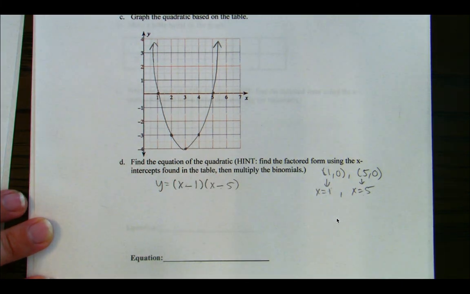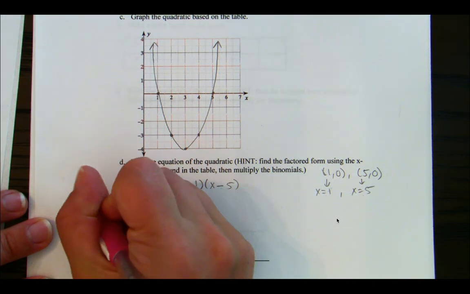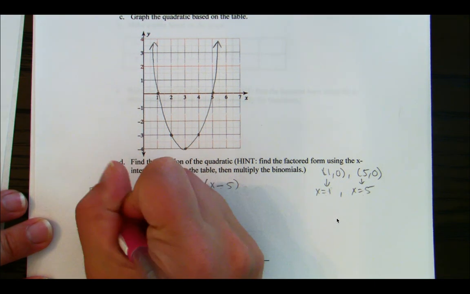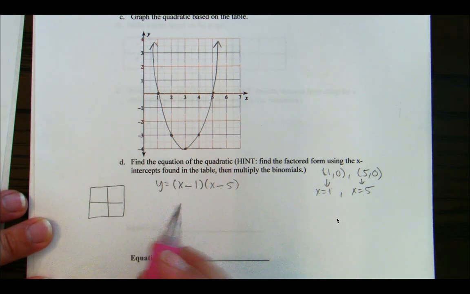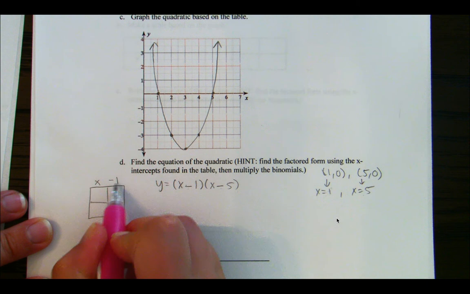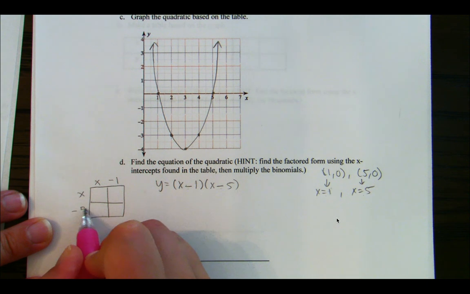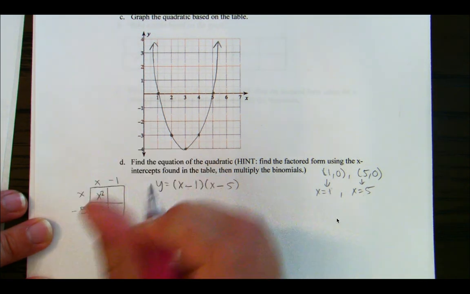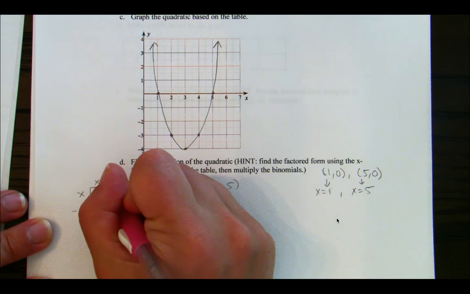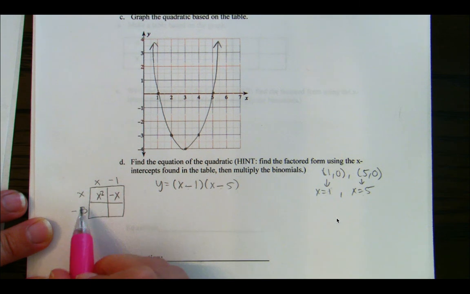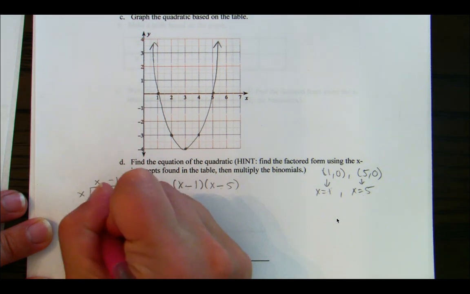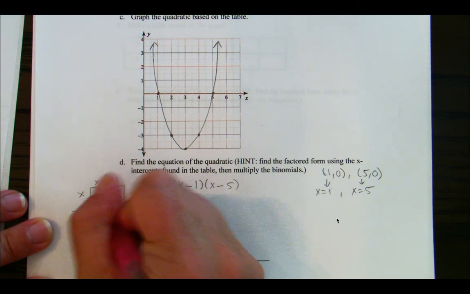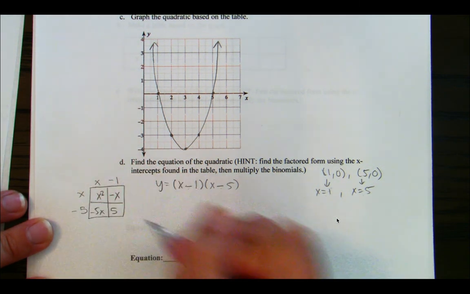From there, I'm going to multiply my binomials. Normally we do this using our box, right? So I'm going to have (x - 1)(x - 5). From there, I have x times x, which is x squared, x times -1, which is -x. -5 times x is -5x, and then -5 times -1 gets us 5.